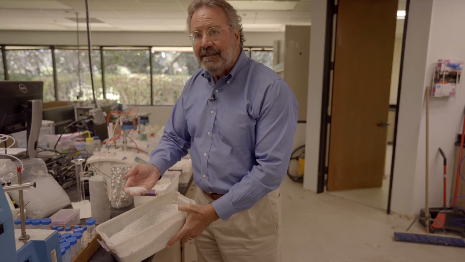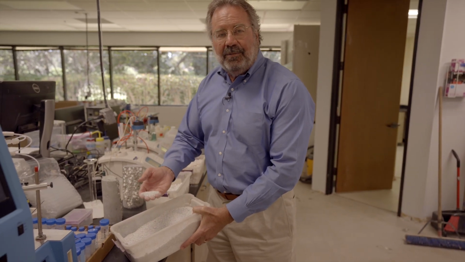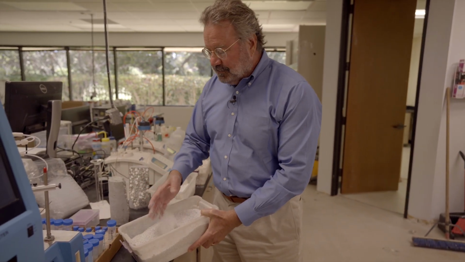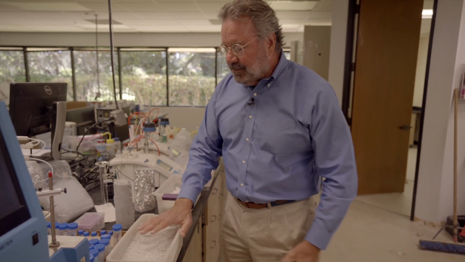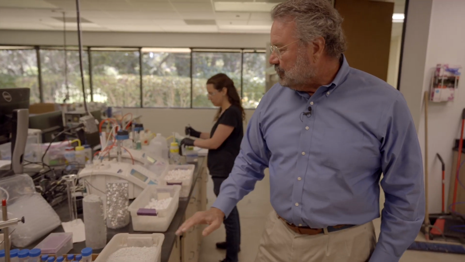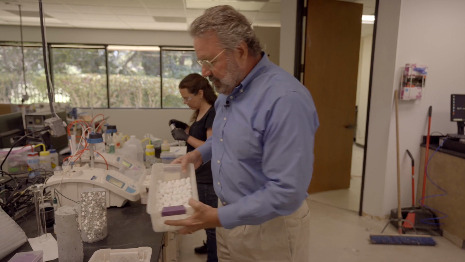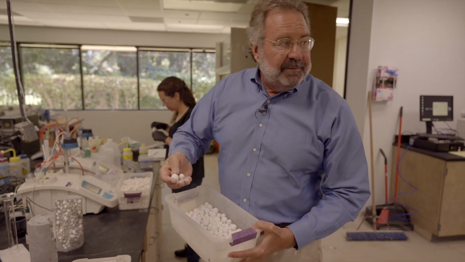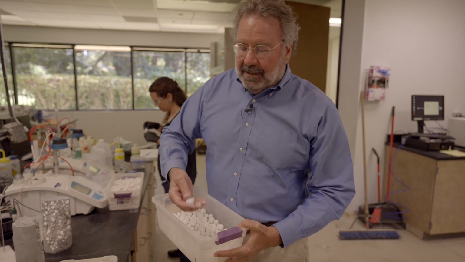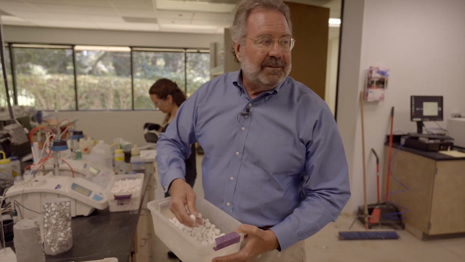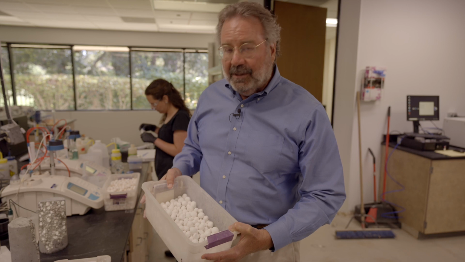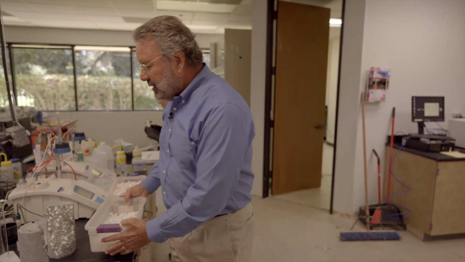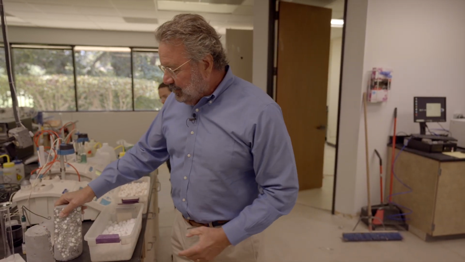This is pure calcium carbonate, which is 44% by mass CO2 that we've captured. It's now in the crystalline state as CaCO3. This is an example of a coarse aggregate or a gravel, which is also pure calcium carbonate, 44% by mass CO2, now permanently sequestered in the crystalline state. And that makes up about 80% of concrete.